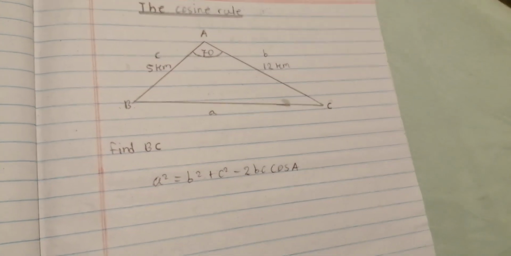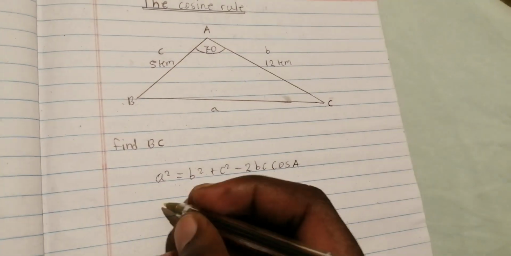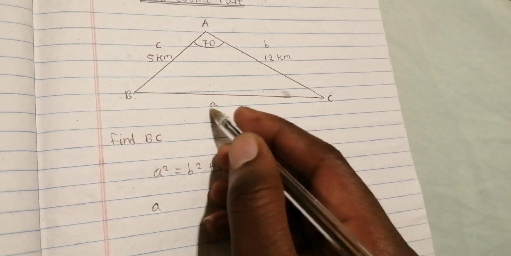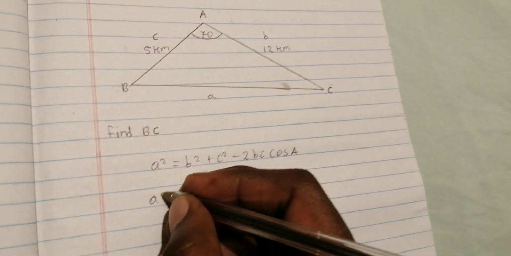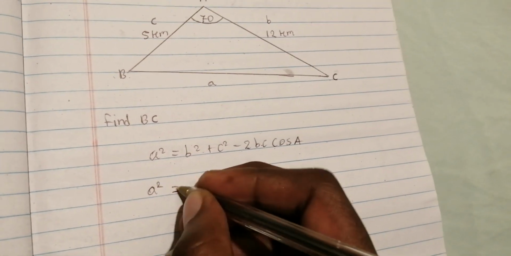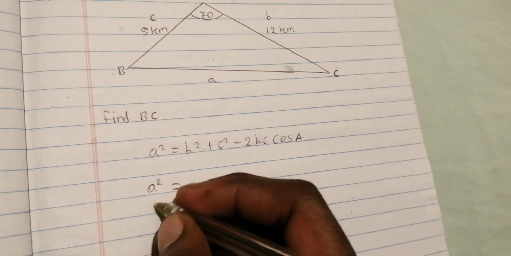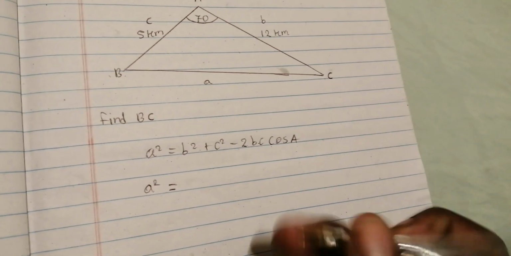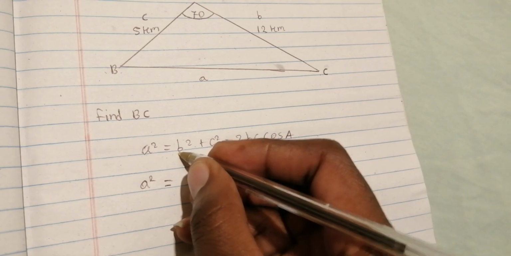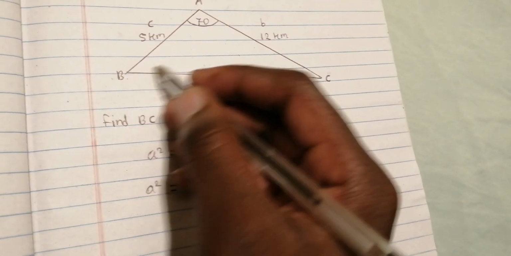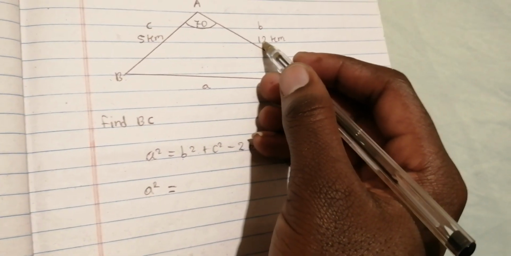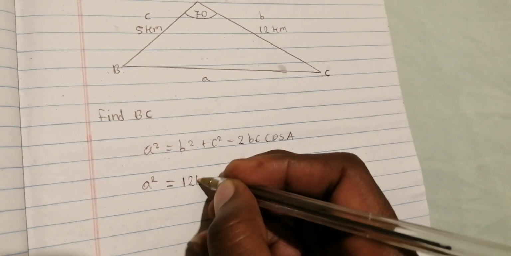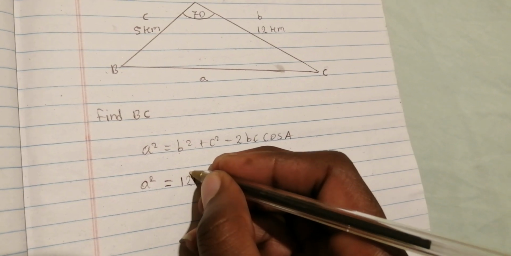After that, you can now start replacing. We are finding a, which is BC, so I'm just going to say a squared is equal to. Opposite of B we have small letter b, which is 12 kilometers, so I'm going to say 12 squared.